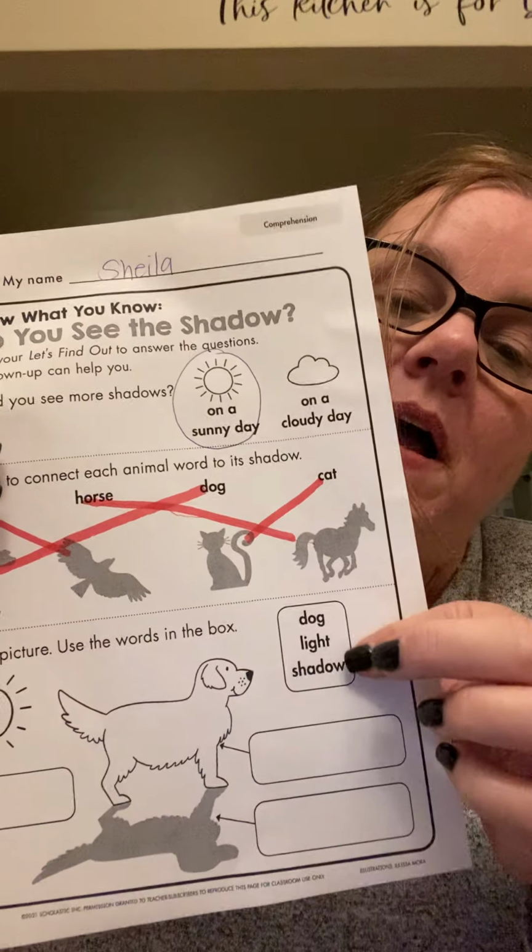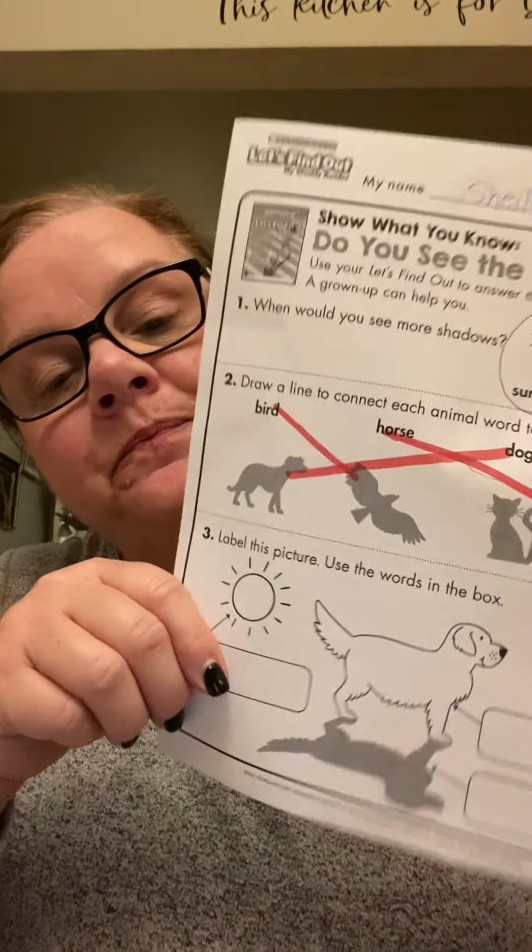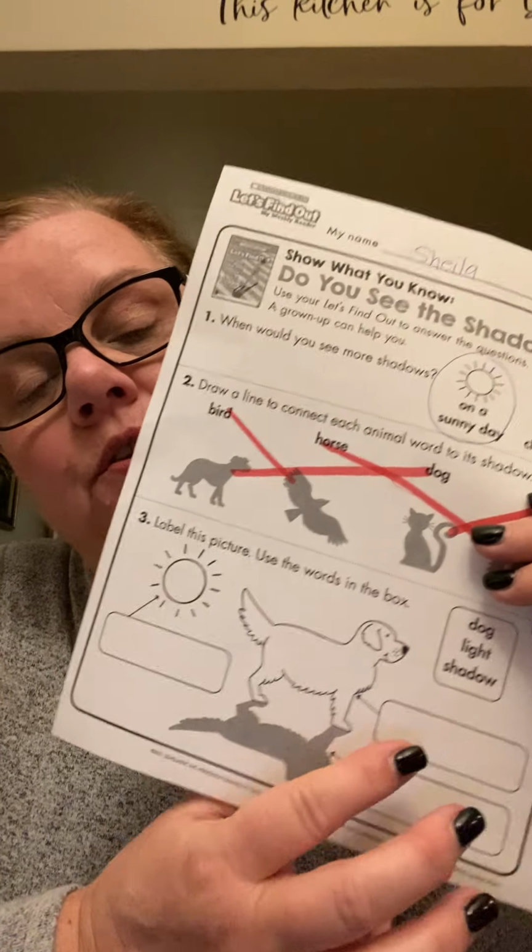Let's look at number 3. You might need some help with this, or mom and dad, if you just want to lightly write the words and then the boys can trace it, whatever works. But it says, label this picture. Use the words in the box. So here are the words in the box. They're dog, light, and shadow. And then here's where the words are going to go.